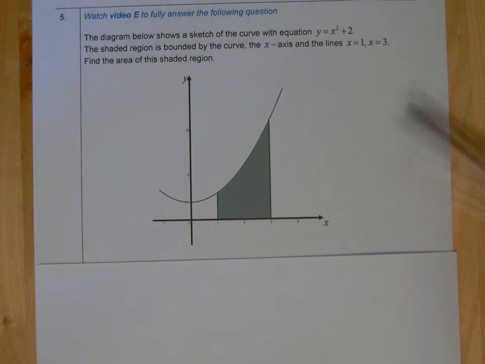Right, so in the last video we looked at the idea of a definite integral, and that essentially will allow us to calculate the area under a curve. Okay, so I'm going to look at this curve here.